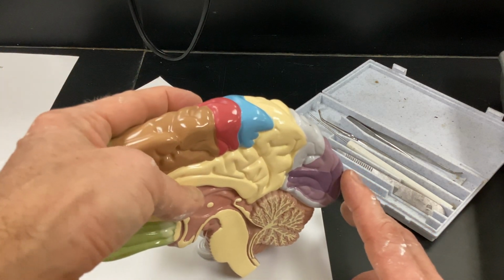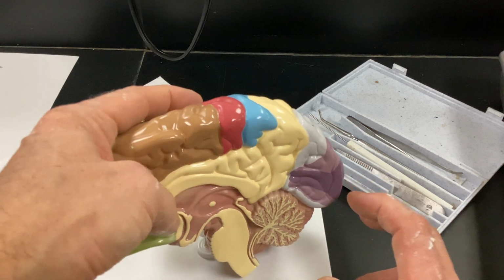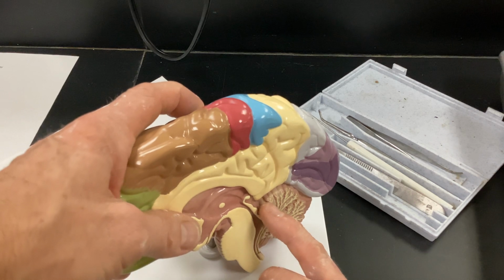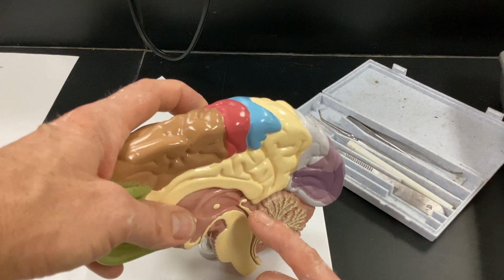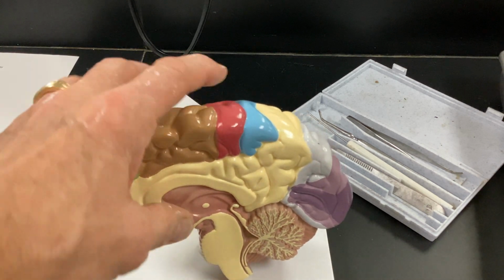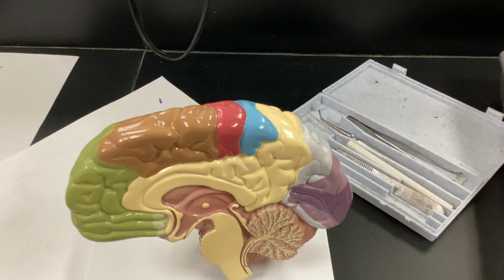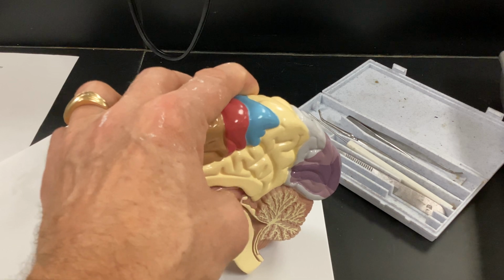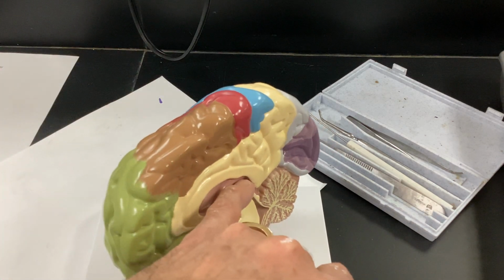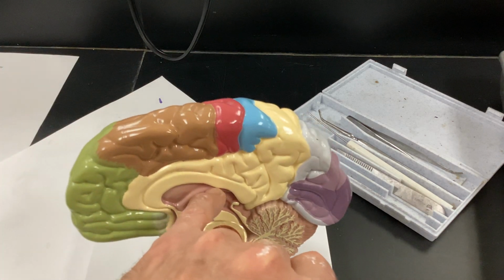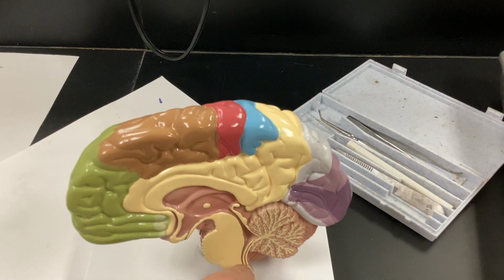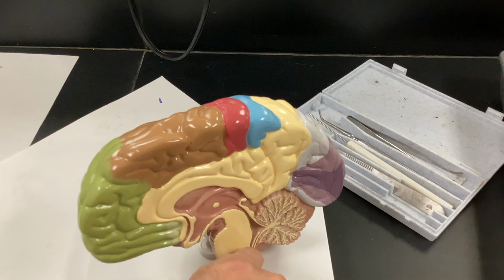Corpus callosum connects the right and left hemispheres. That's a super important structure. The pineal gland is over in this area here. And like I said, if I pin any of this, I'll be sure to make sure that it's pinned properly. The choroid plexus is up in this area. Not good on this model, but I'll show you. That's going to be for your cerebrospinal fluid. There's an aqueduct for that cerebrospinal fluid.